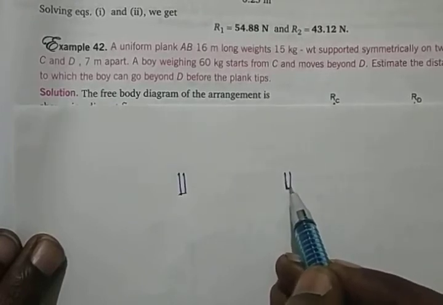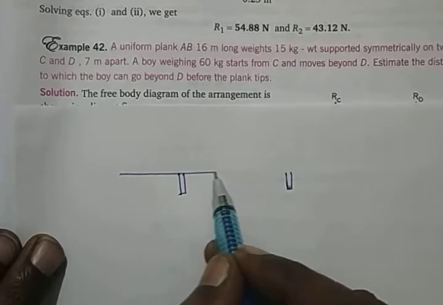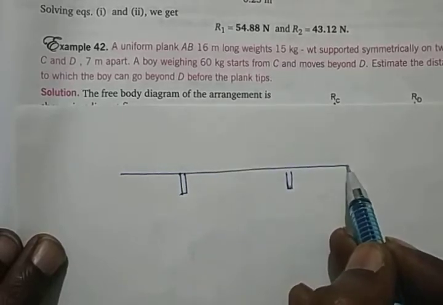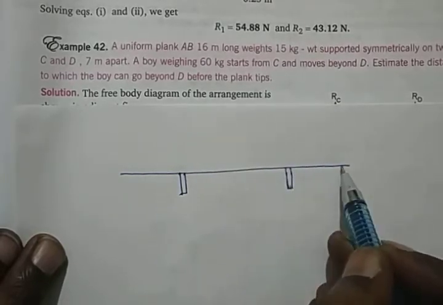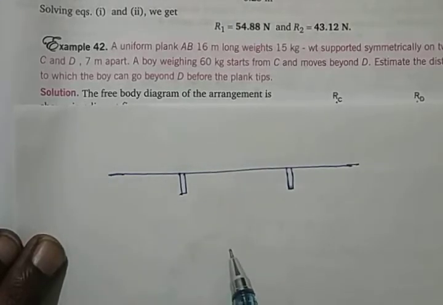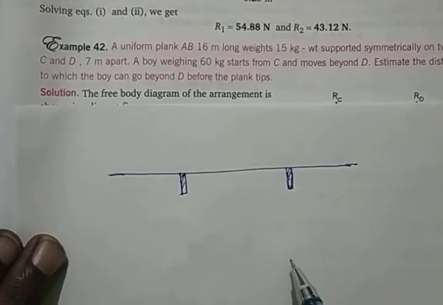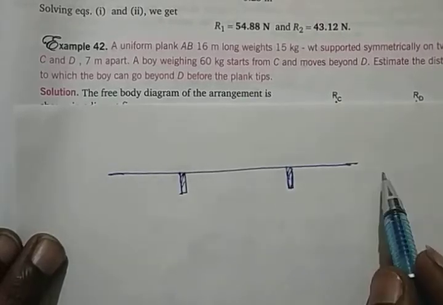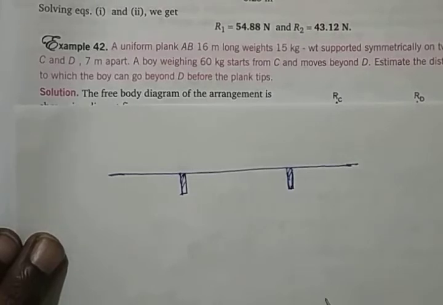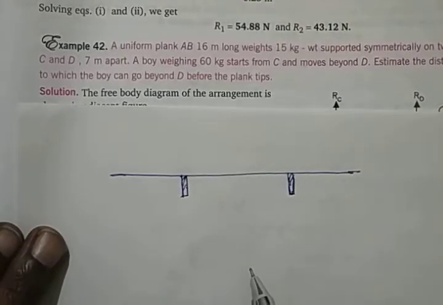I don't know how high the post is. This is supported like this. So this is one post and this is another post, and this is 16 meter long. And from here to here, 7 meter is there.